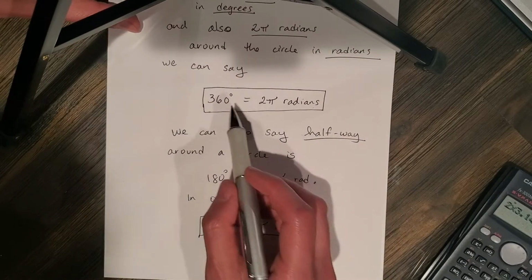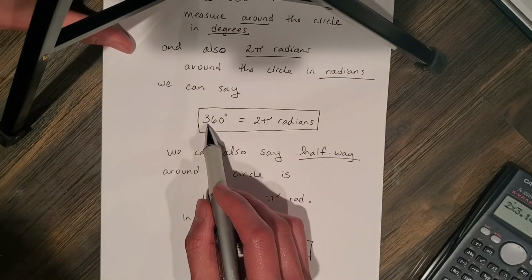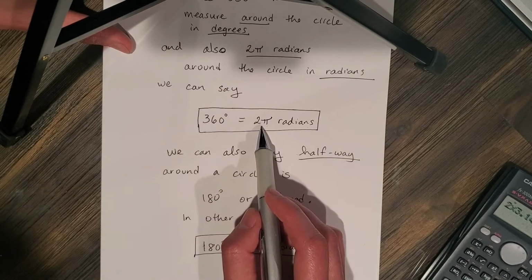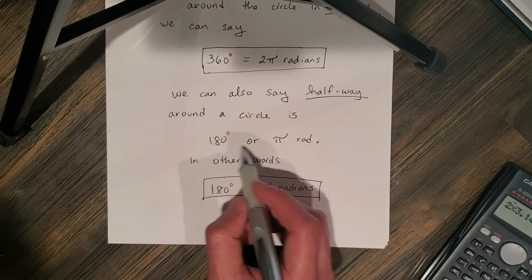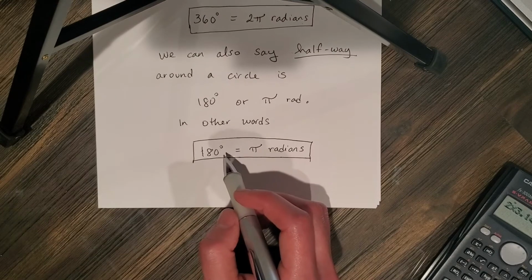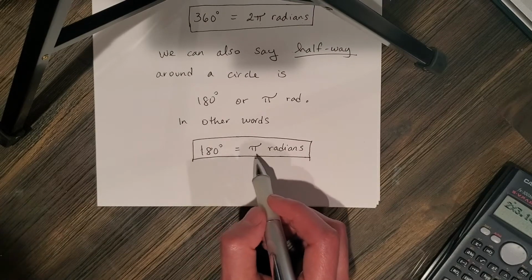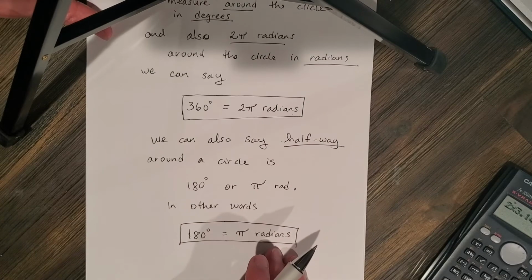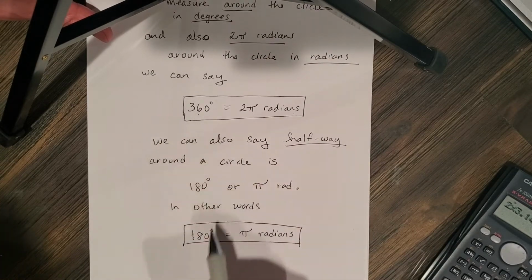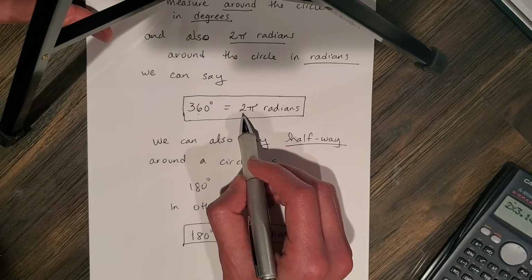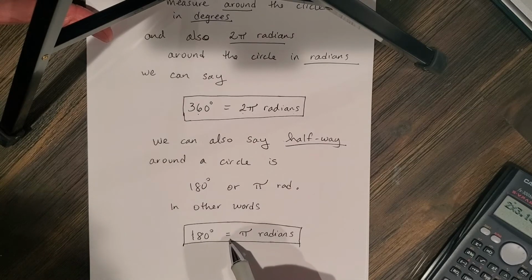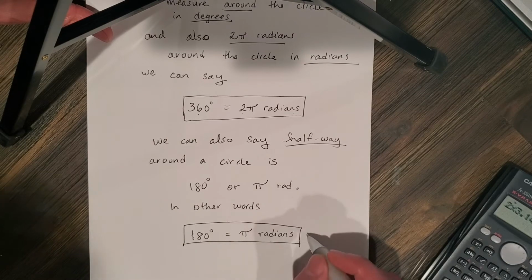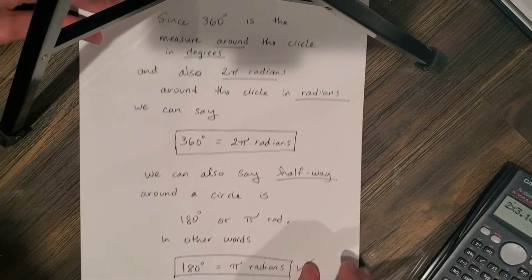Now, notice here, if I were to take half of this, half of a circle is 180, half of 2 is 1. So we can also say that halfway around the circle is 180 degrees or pi radians. In other words, 180 degrees is equal to pi radians. All that happened here was I took half of this, got 180, and I took half of this, which half of 2 is 1. I don't need to write the 1 though. And then I get this other formula here: 180 degrees equals pi radians. Now we're going to use this to do our math today.